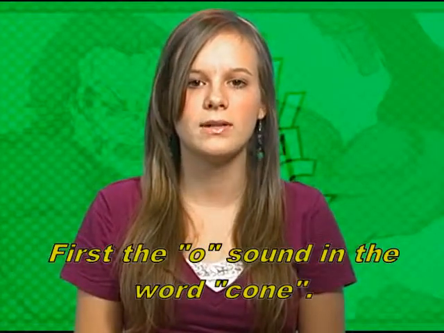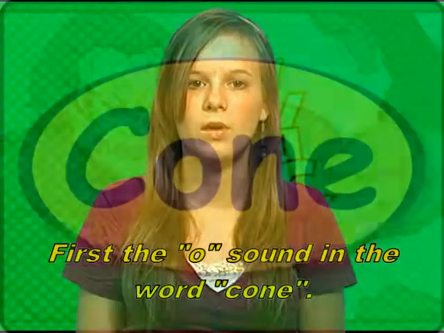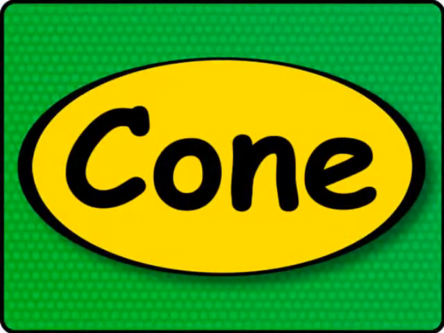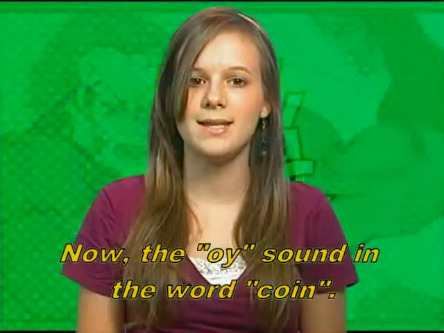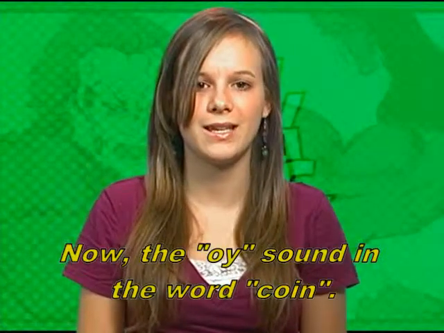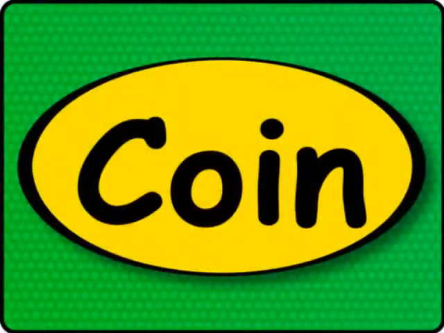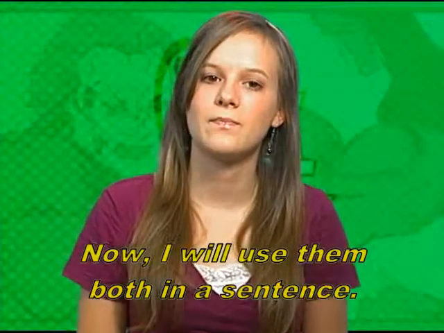First, the O sound in the word cone, cone, cone. Now the OI sound in the word coin, coin, coin. Now I will use them both in a sentence.